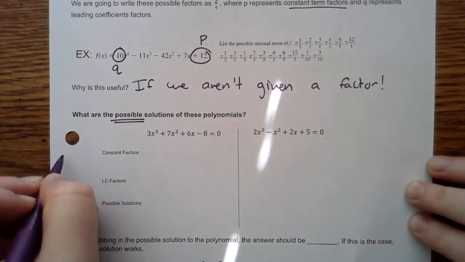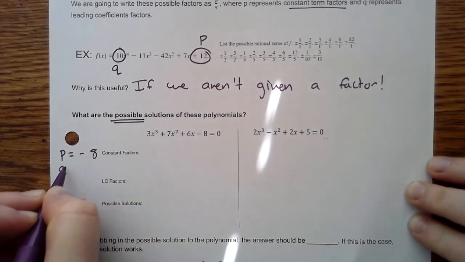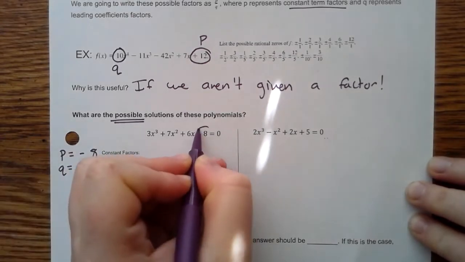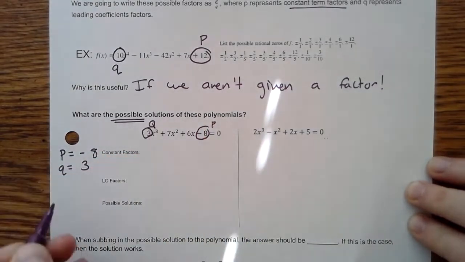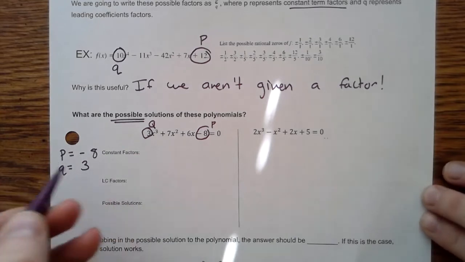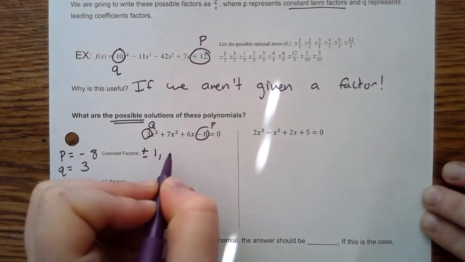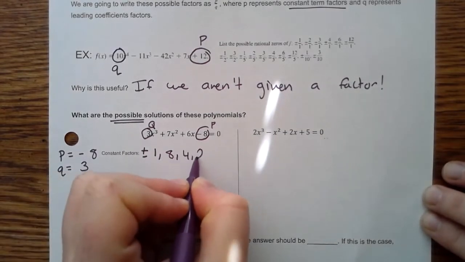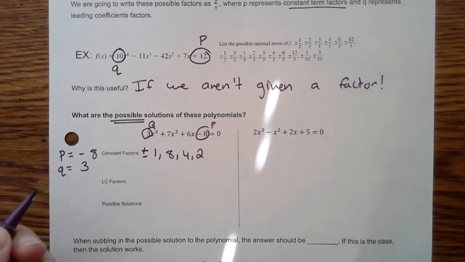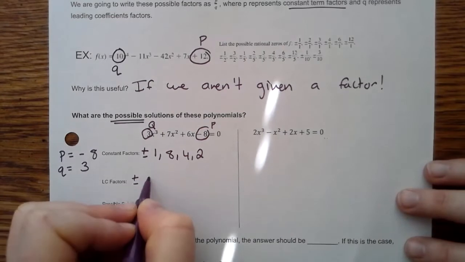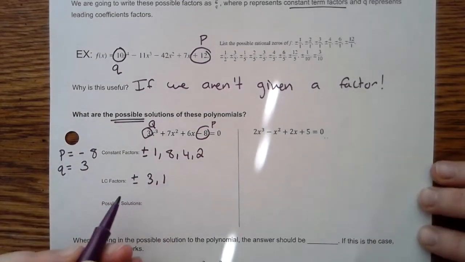So I would say that P equals -8 and Q equals 3. So that's P and that's Q. So the factors of my constant, so my factors of 8 are positive and negative 1, positive and negative 8, 4 and 2. All these numbers can multiply to 8. My leading coefficient factors, well, 3 is prime, so it's just plus or minus 3 and 1. So this is 4 numbers because it's positive 3, -3, positive 1, and -1.